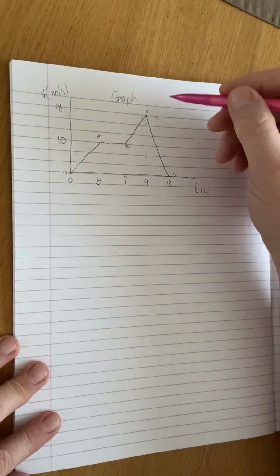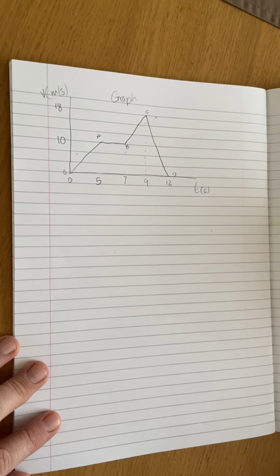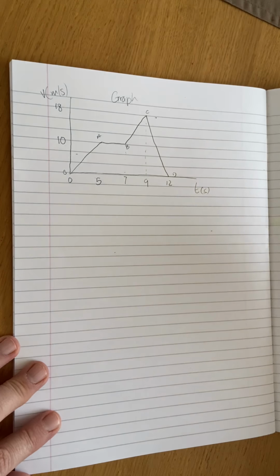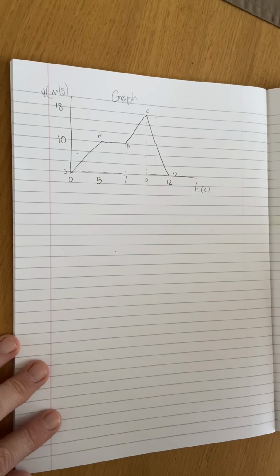Now again, you've copied that and that should be fine. But a few people just didn't bother copying all the actual notes down. That was the whole point, to have this in your jotter. Now, the next task is to then work out accelerations.